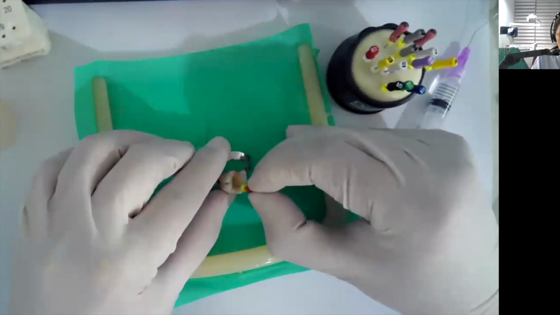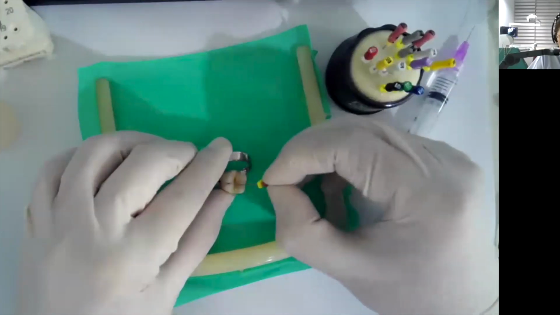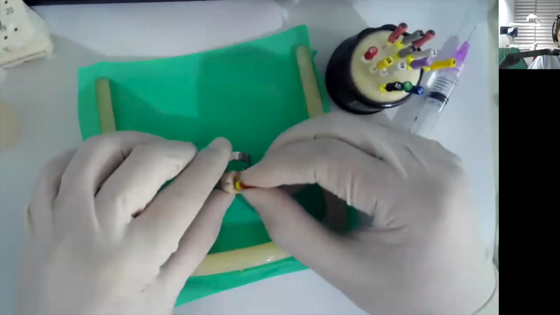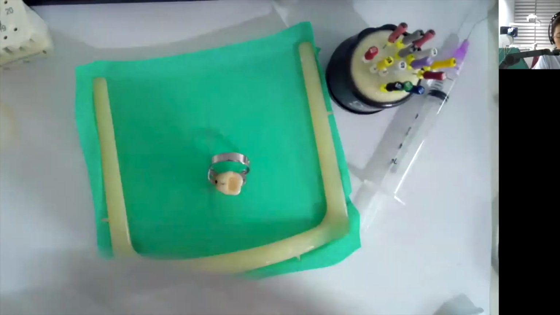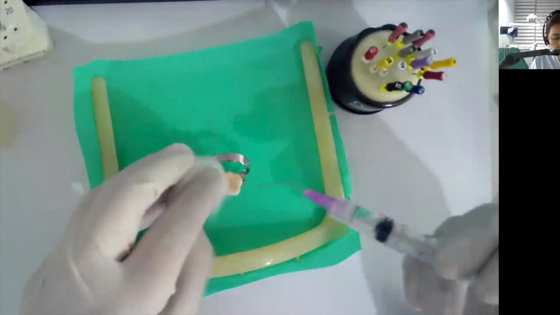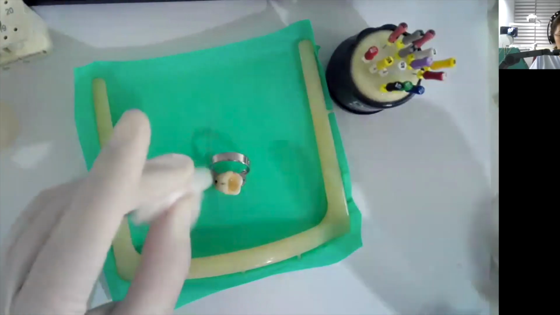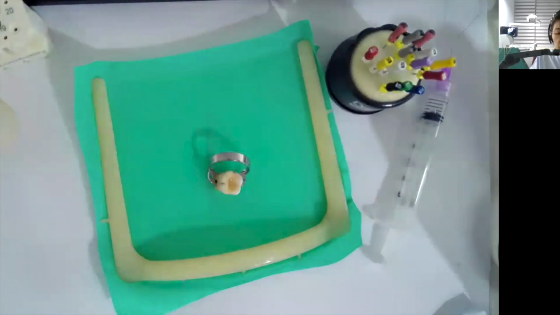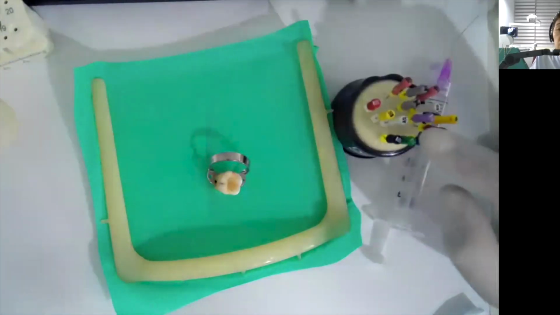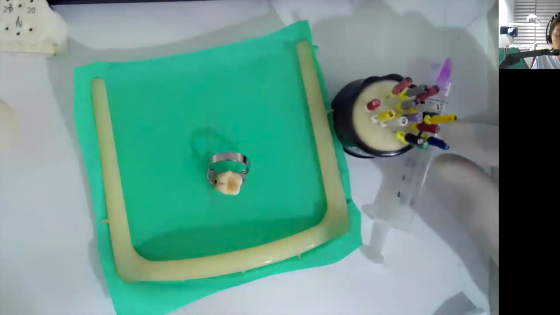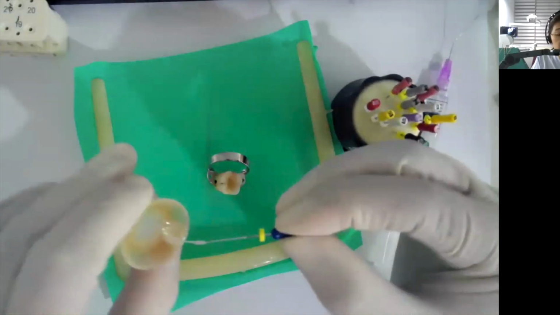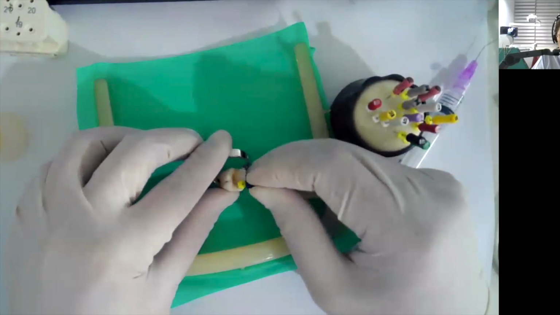So usually I work one canal at a time. Then I'm now ready to do the step back. I will irrigate first. Okay. Next, I'm ready for 30, 35, and 40. This is now step back. Put some EDTA. I can feel that the canal is smooth.